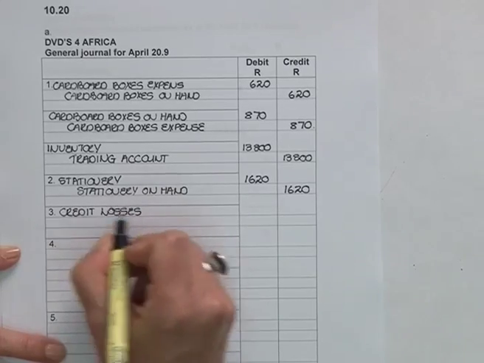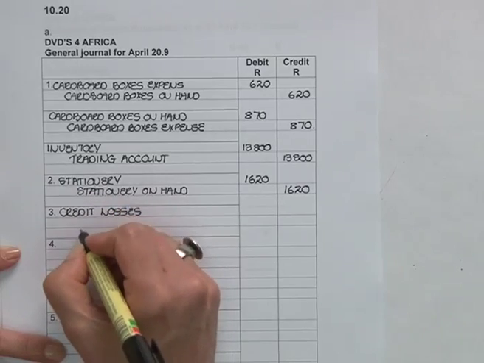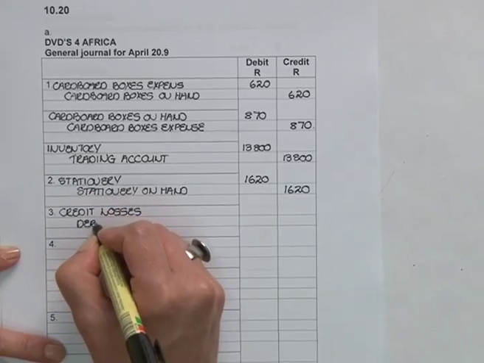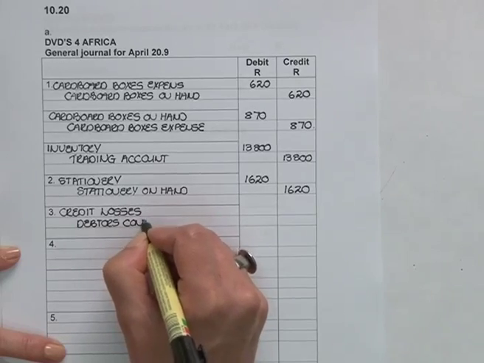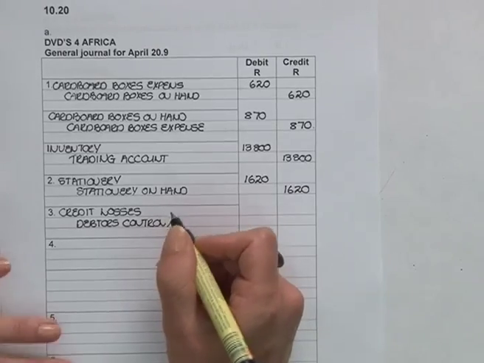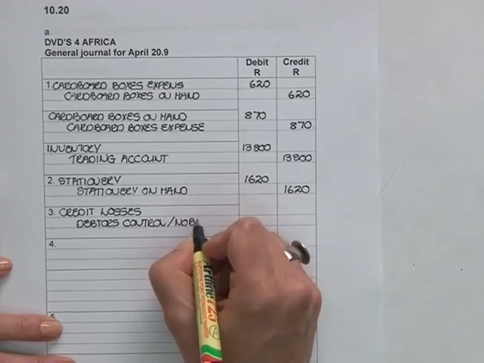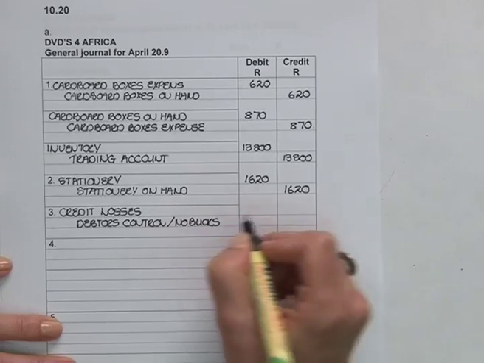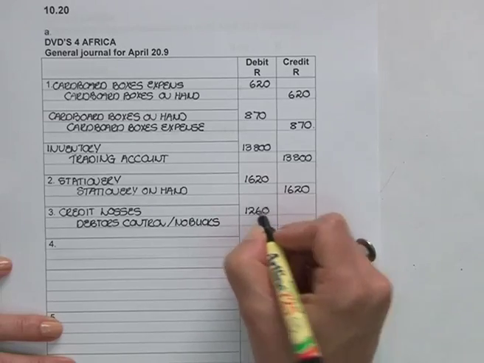I incurred this loss because of the credit that I granted in the past, and the credit entry will be debtors control for the general ledger, or the name of the debtor for the debtors ledger. And the amount that we calculated, 1,260 rand.